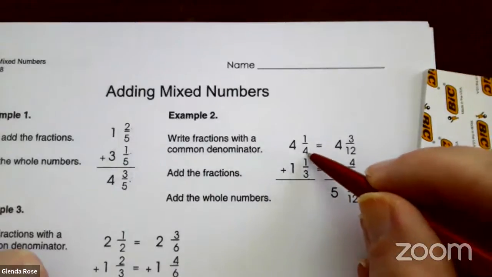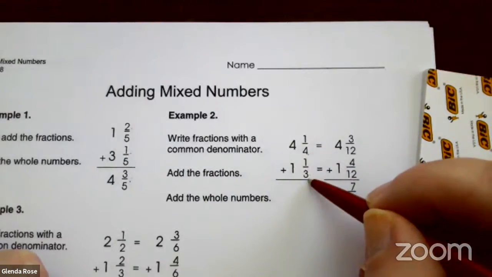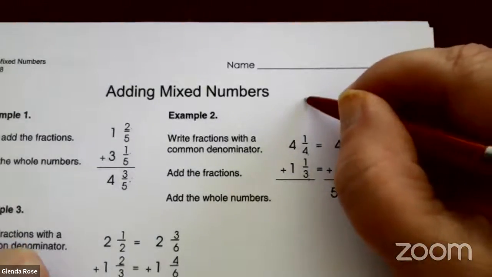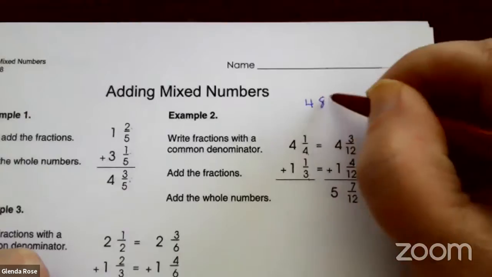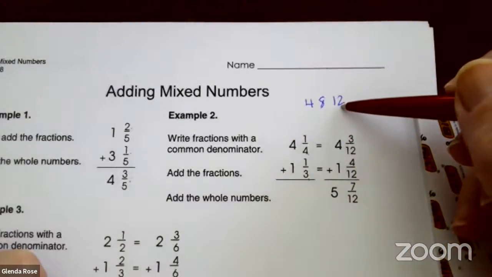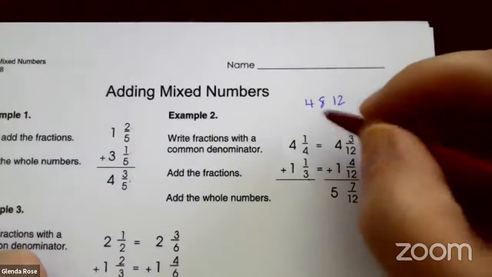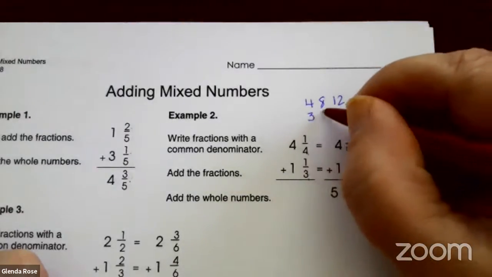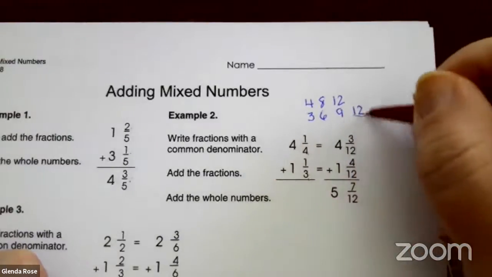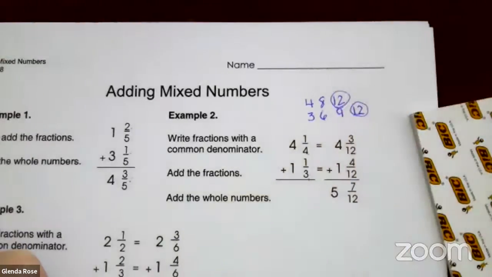So the first common denominator between 4 and 3 is going to be 12. I know that because the multiples of 4 are 4, 8, and 12. 4 times 1 is 4, 4 times 2 is 8, 4 times 3 is 12. For 3, it's 3, 6, 9, 12. So the first one they have in common is 12.